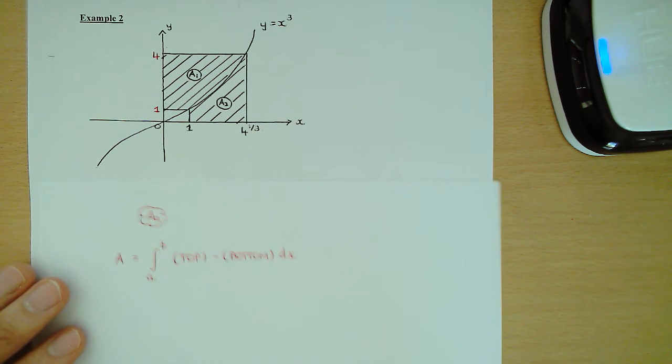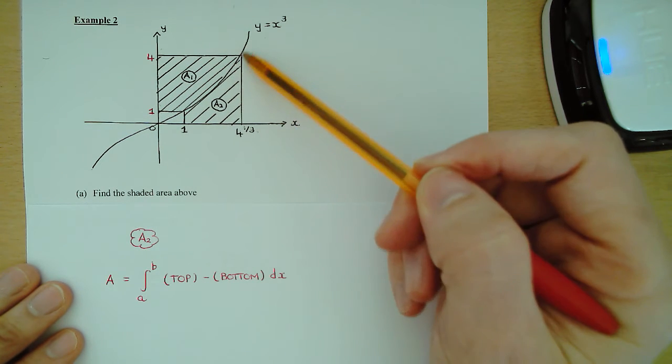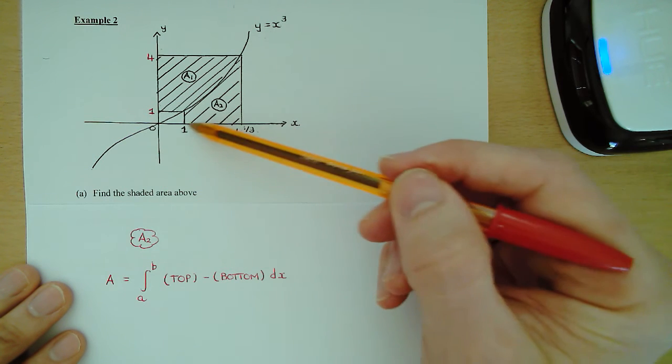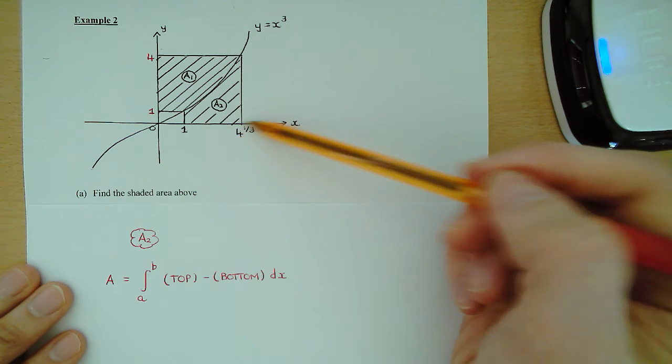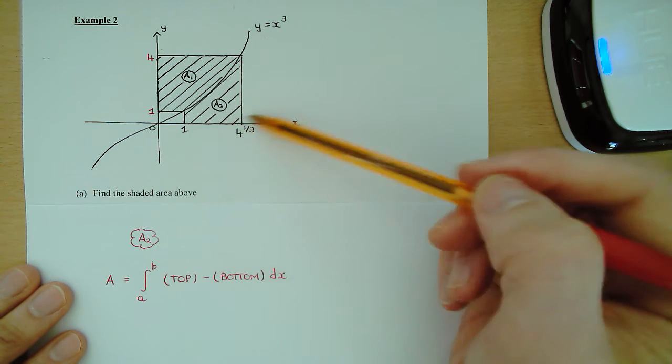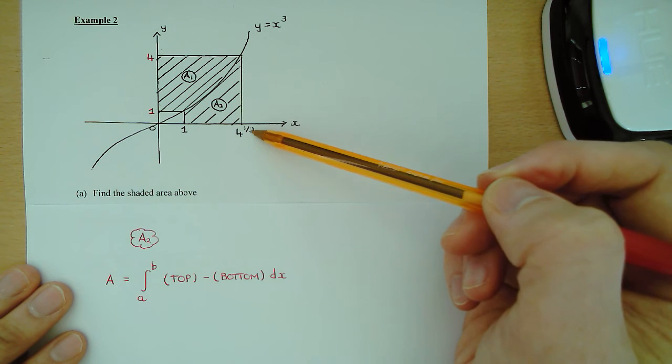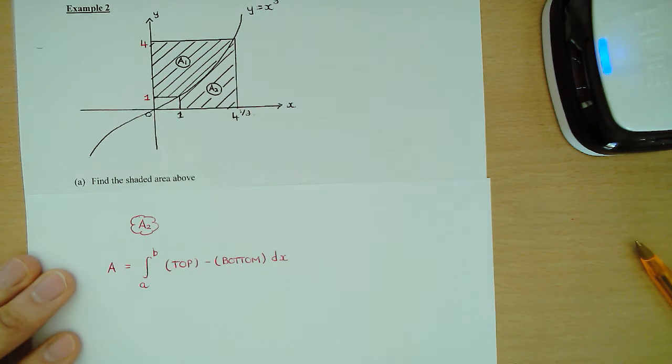So, let's have a quick look. Do we know what's on top of the area? Yes, y equals x cubed. Do we know what's underneath the area? Yes, we do. It's the x-axis, which is y equals 0. And do we know the limits? Yes, 1 and 4 to the power of a third. So we're good to go. So let's chuck everything in.